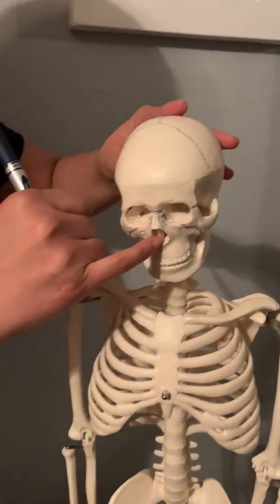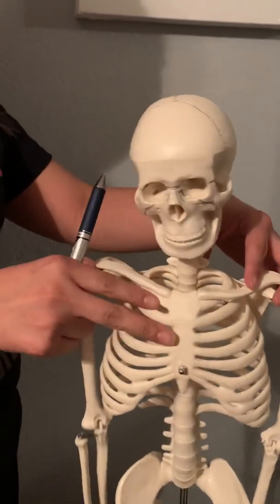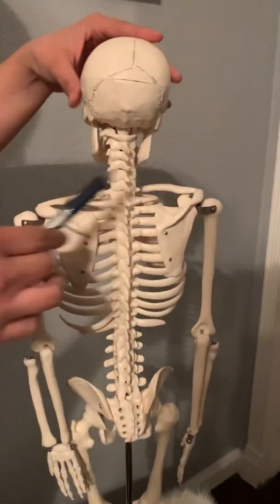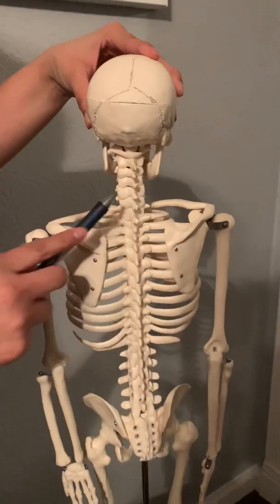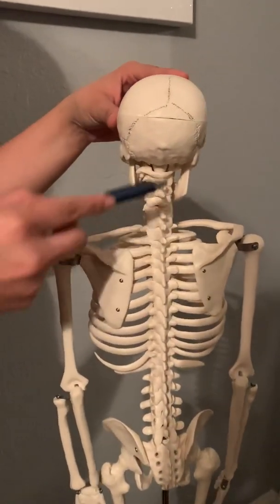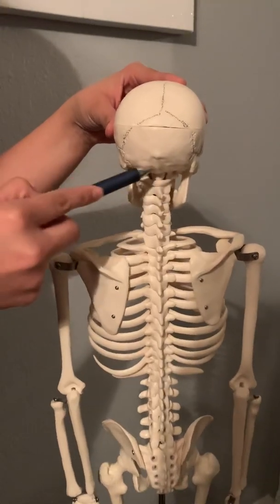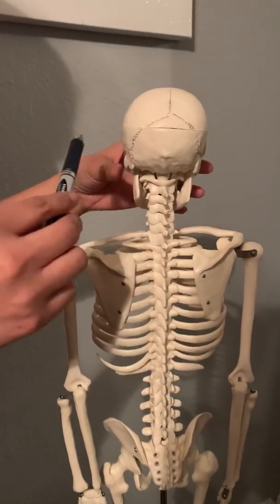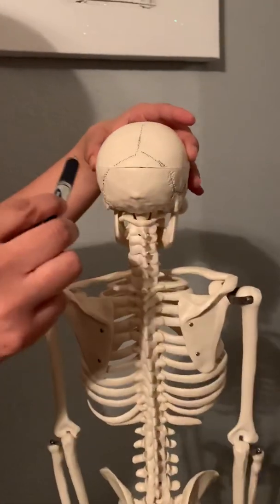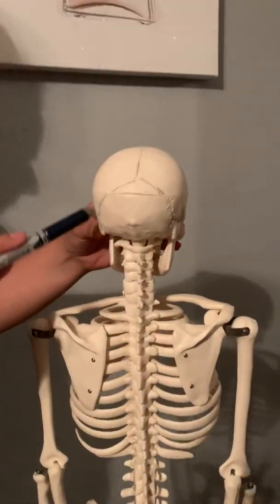Moving down to the posterior skull, we have to turn him around. Posterior skull, you could see the mandible from the posterior view, which would be right here. The occipital would be right in this area. The parietal would be here on the sides. And the temporal is right in this area here.